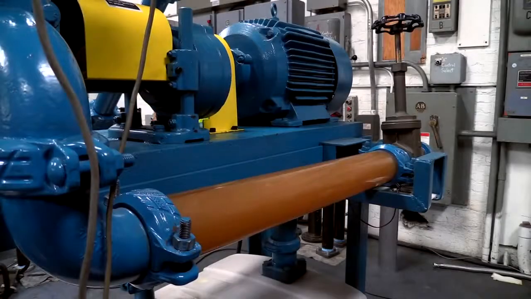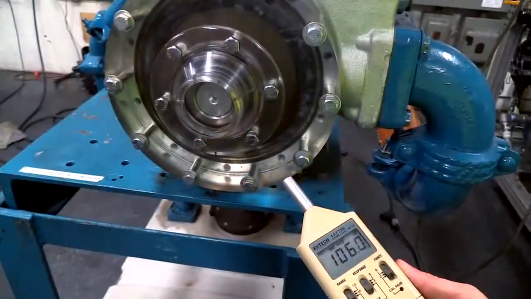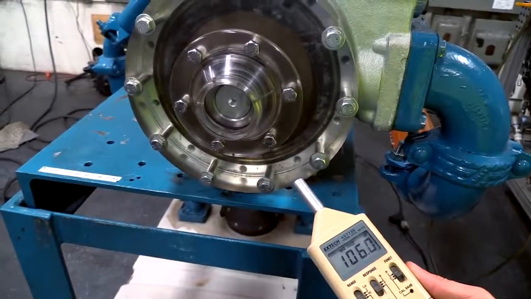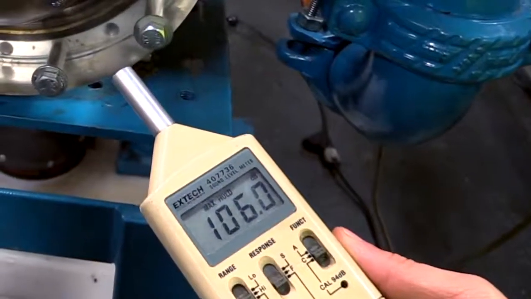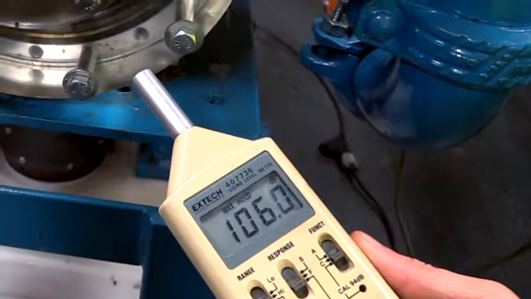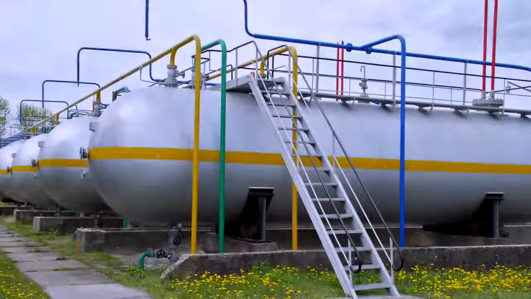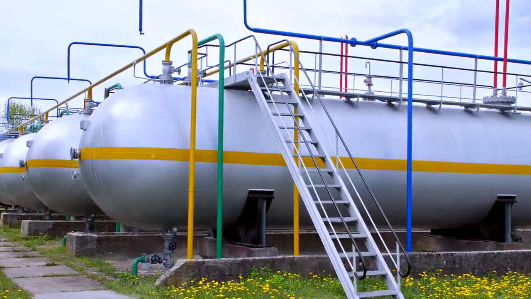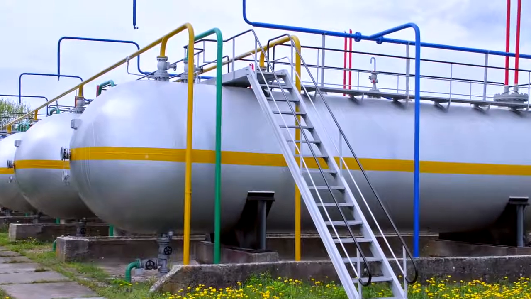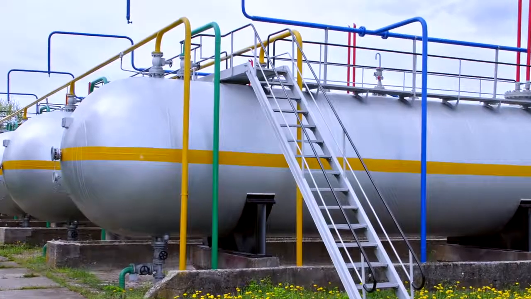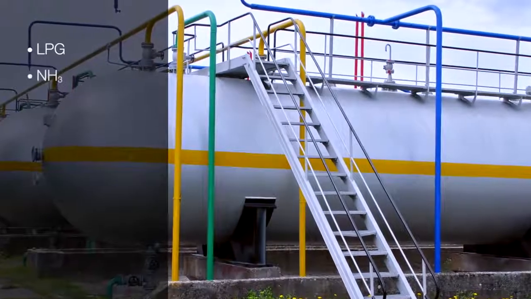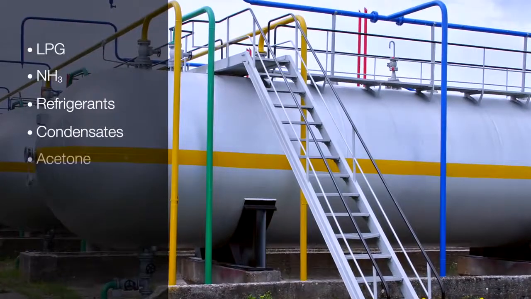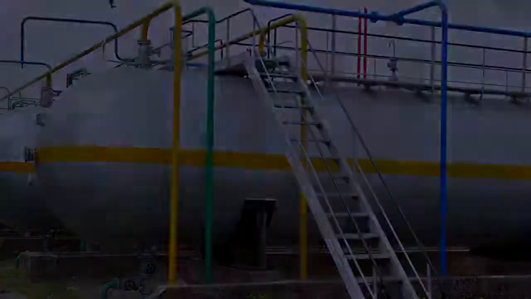Evidence of cavitation: excessive noise and vibration. The gas bubble implosions sound like gravel in your pump and can cause potentially damaging vibrations. Cavitation is most common in applications with low net positive suction head, or NPSH, and when transferring materials with high vapor pressure, such as LPG, NH3, refrigerants, condensates, acetone, gasoline, or highly viscous fluids.